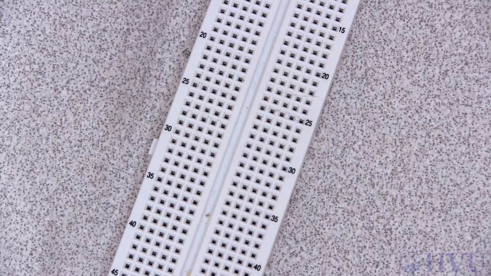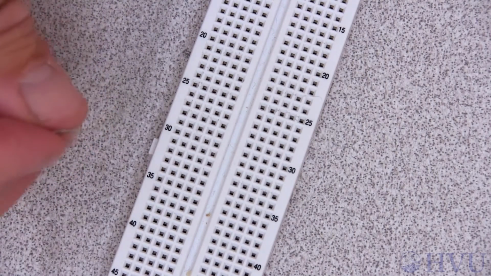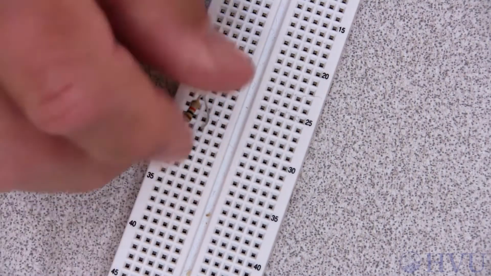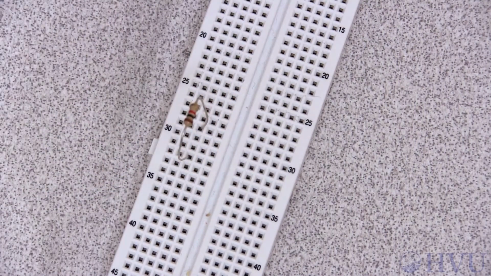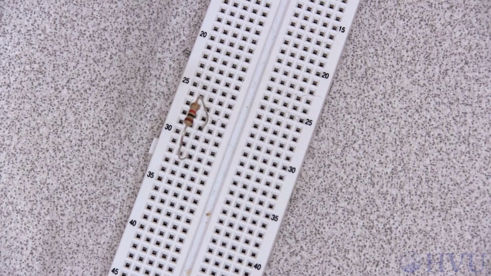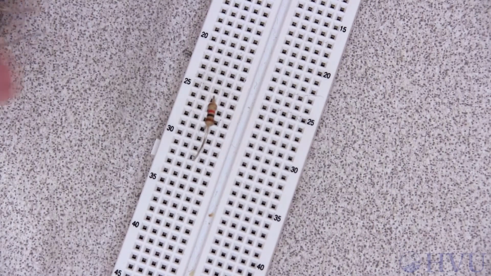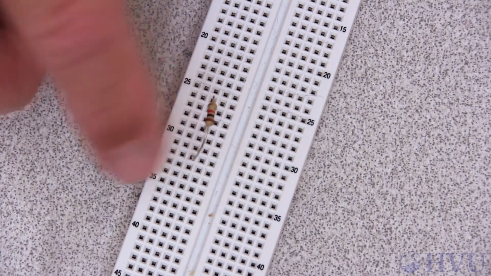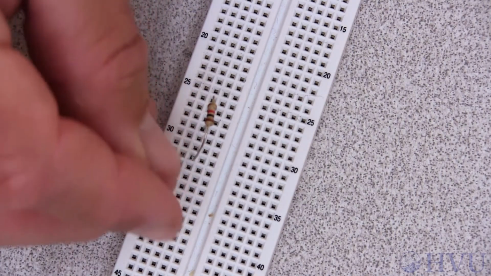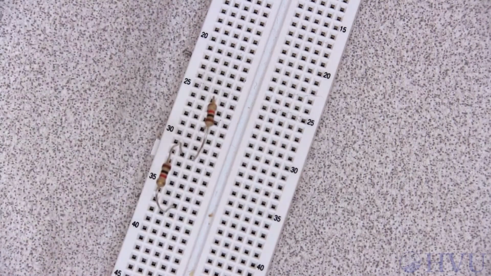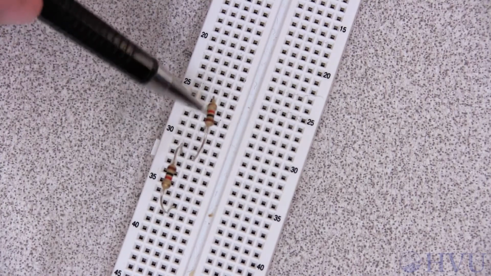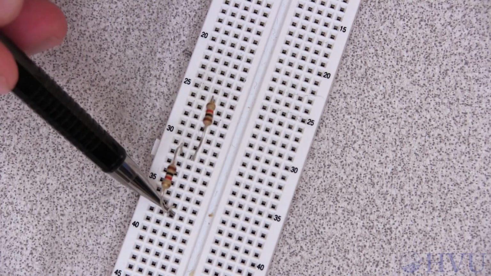The terminals of electrical components, for example this resistor, can be easily pushed into the breadboard holes. This allows us to use the breadboard to quickly interconnect circuit elements in order to create electrical circuits. For example, if I want to connect a second resistor to this terminal of the first resistor, I simply insert a terminal of the second resistor into any hole in the same row as the terminal I want to connect it to. Now, these two terminals are connected. These two terminals are isolated from one another.